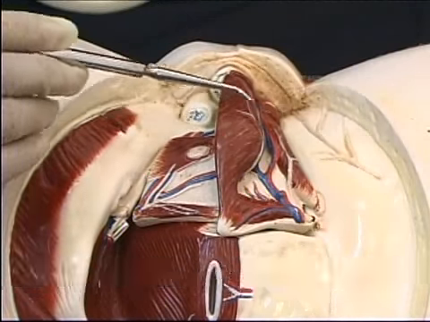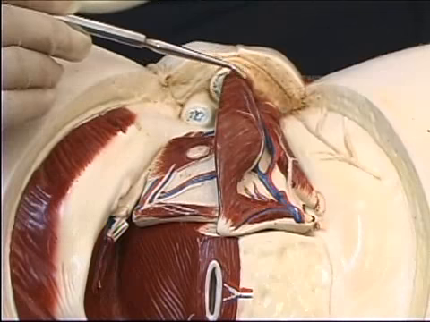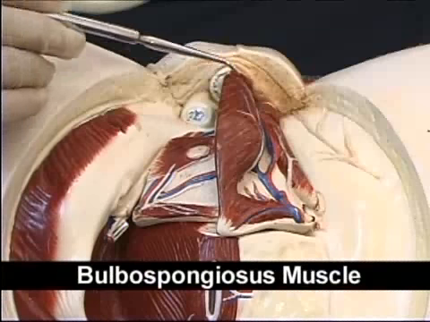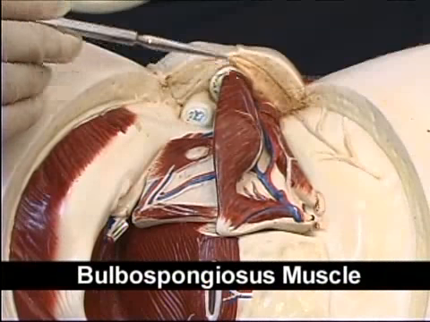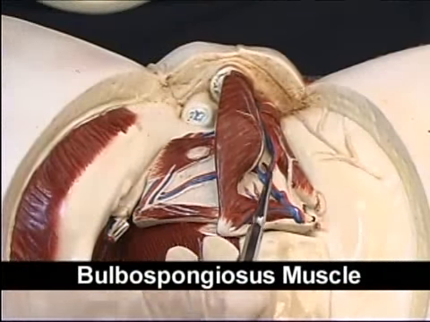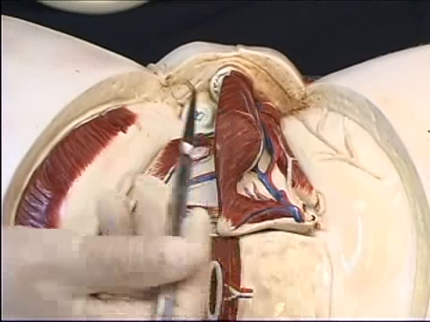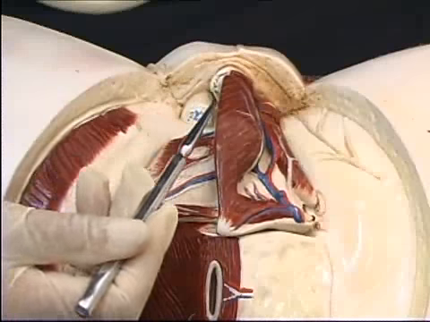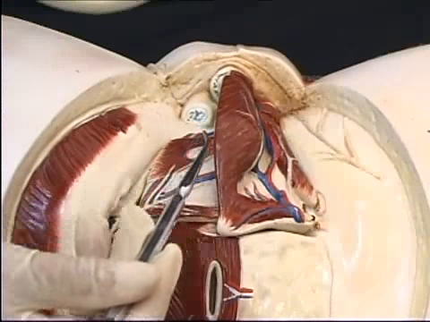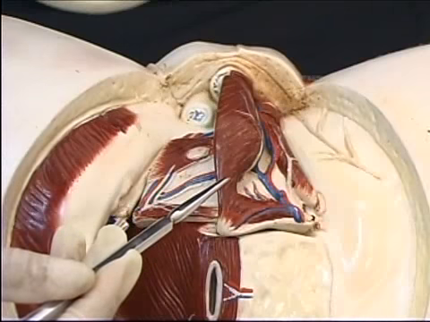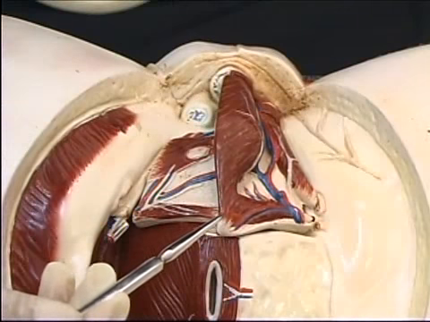The bulb of the penis is covered by a muscle, and this muscle is known as bulbospongiosus muscle. Bulbospongiosus muscle originates from the perineal membrane. On right and left side, it meets in a median raphe. That's where it's joined together. Some of the lower fibers meet at the perineal body.